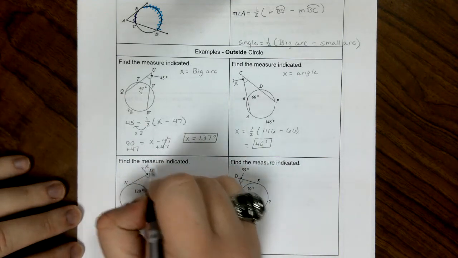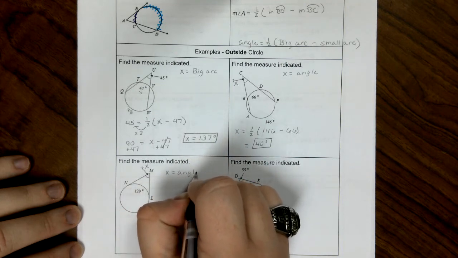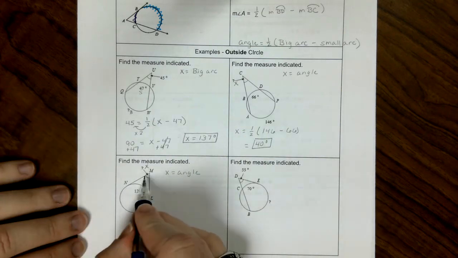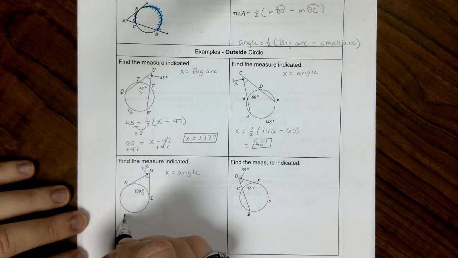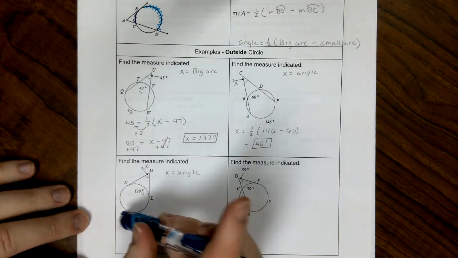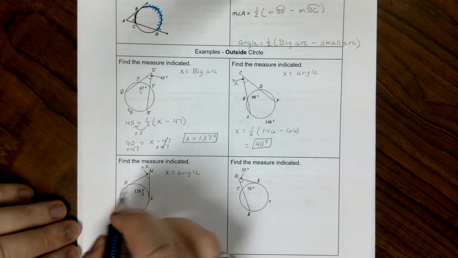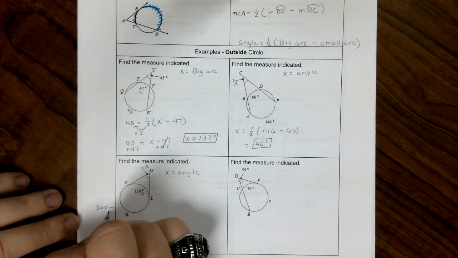So right here's my x. It's back here on the angle spot. Make sure you have the big and the small arc here. We have the one closest, 120 is the small. I need my big, but it's not labeled for me. So remember earlier we had to do 360 minus the arc we were given.